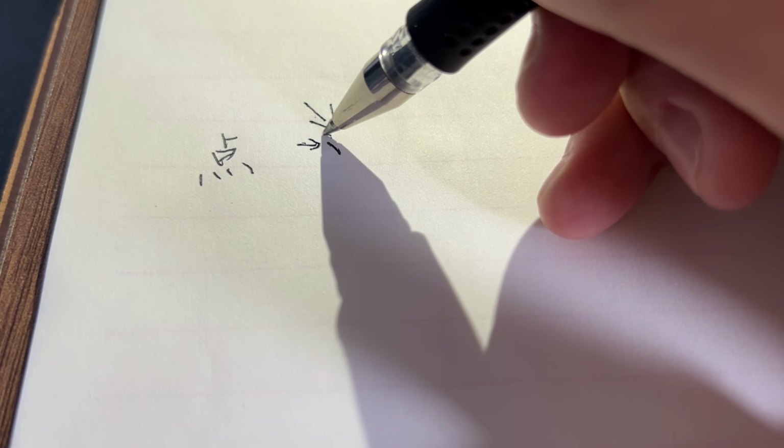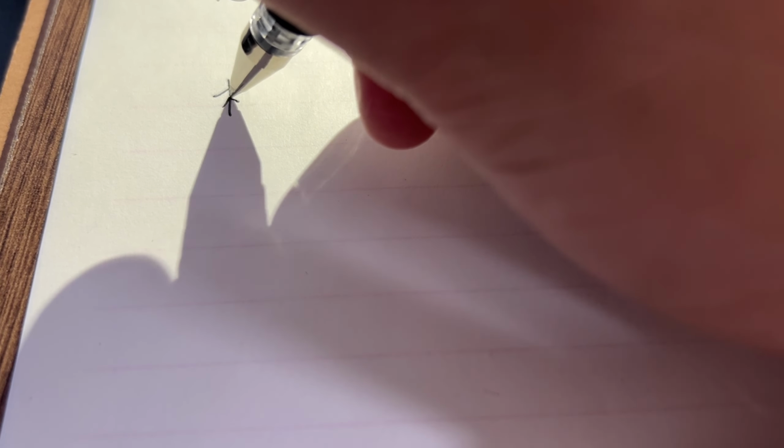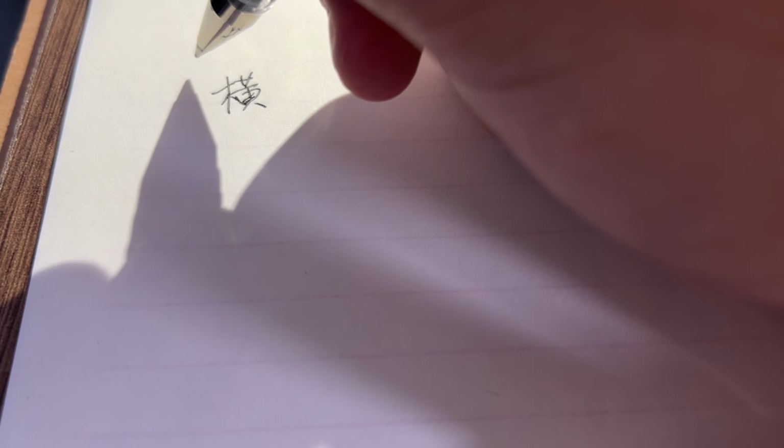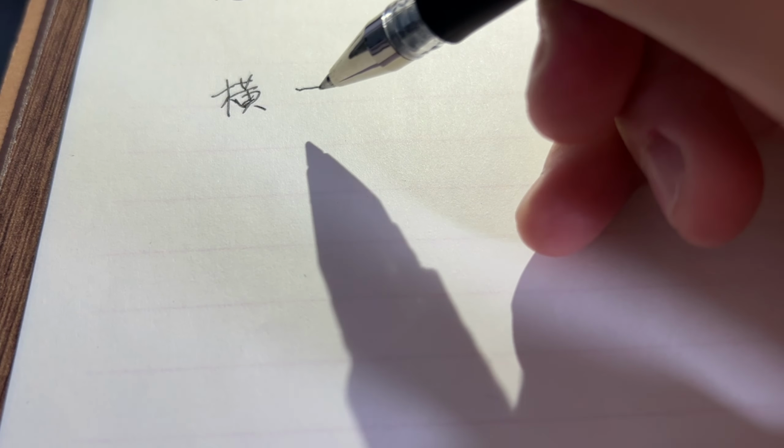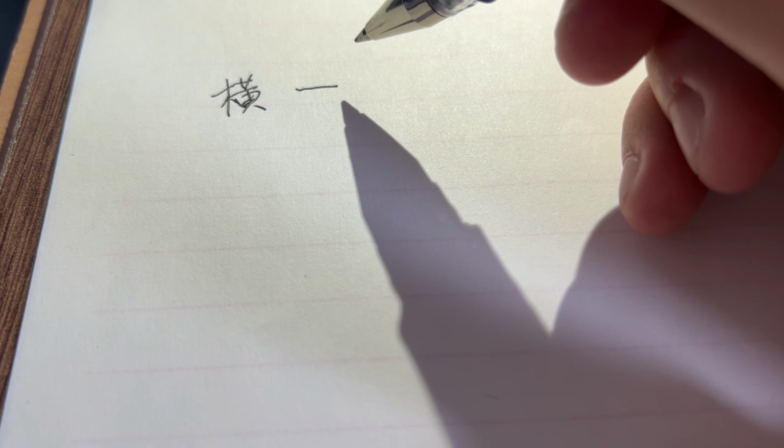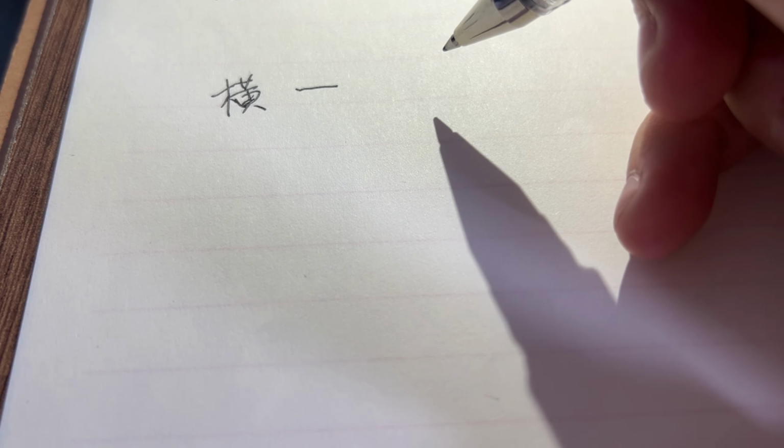The second stroke is heng. It's written like this. You can see this in many characters. It's long, and how do you make this look more beautiful?